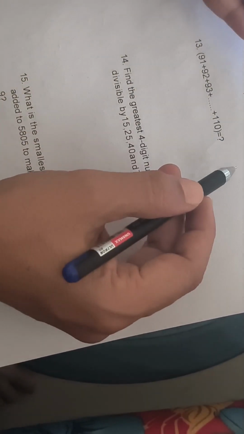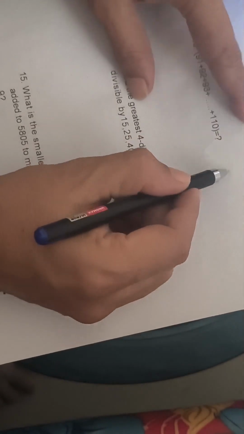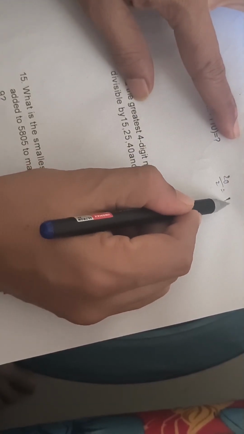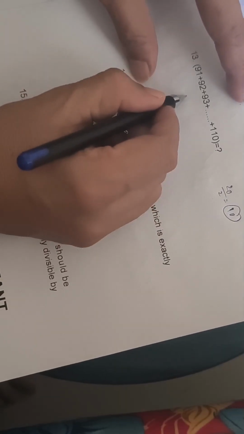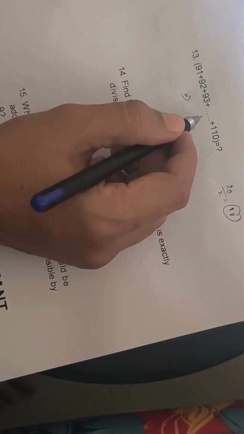20 numbers are there. So 91 to 100 is 10 numbers, 101 to 110 is 10 numbers. Total 20 numbers are there. 20 by 2 means 10. The 10th number and 11th number will give the average. You have to see what the 10th number and 11th number are.